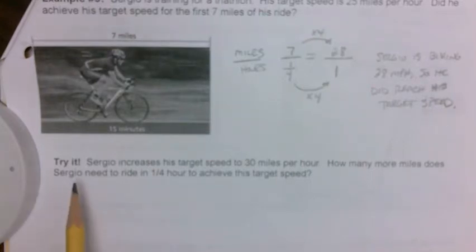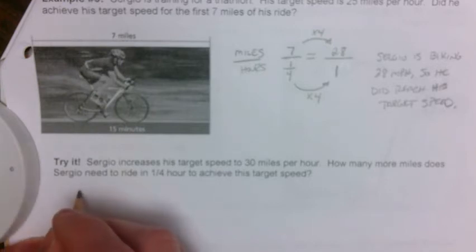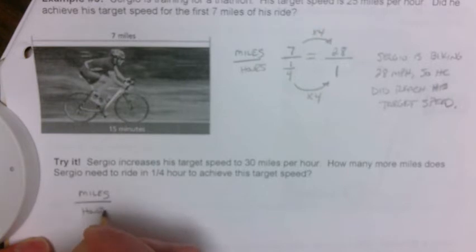With the follow-up question, it says that Sergio increases his target speed to 30 miles per hour. How many more miles does Sergio need to ride in a quarter hour to achieve that target speed? We're going to set this up as miles over hours, and this time we're going to go in reverse.